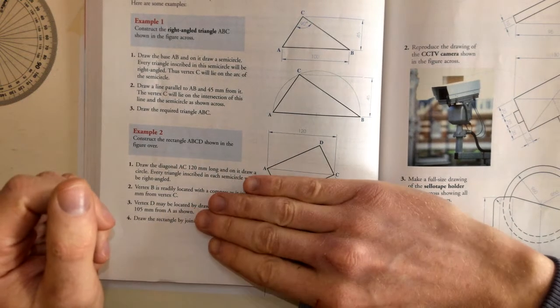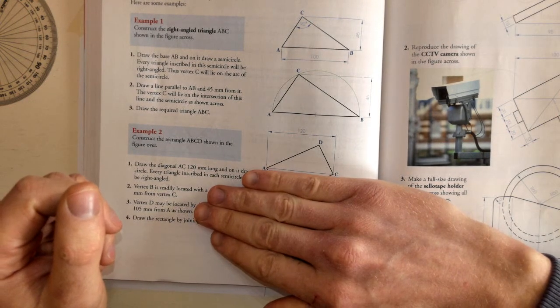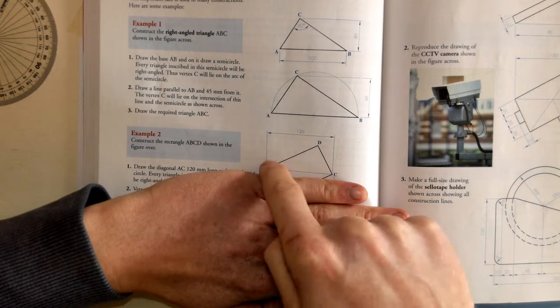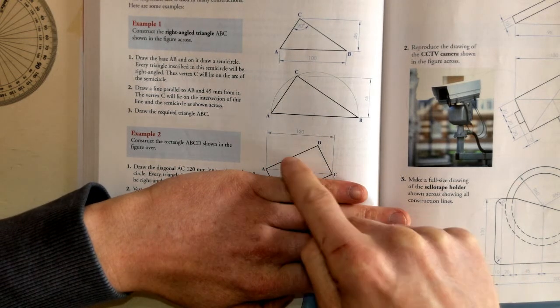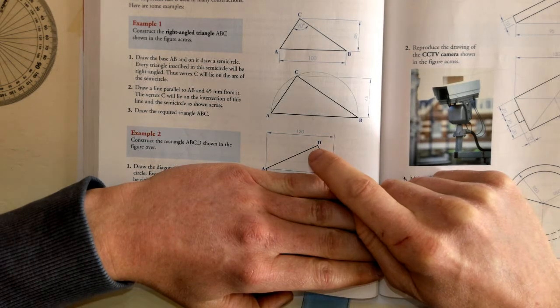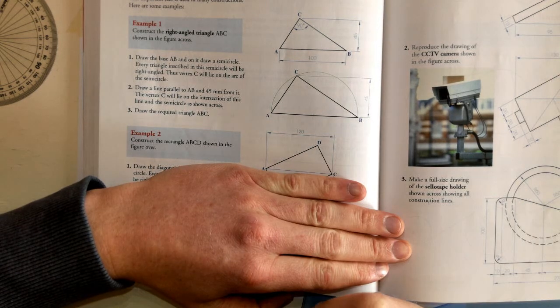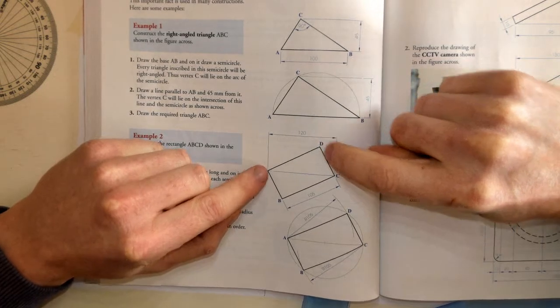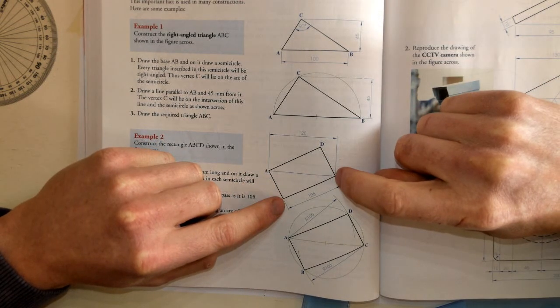If I forget about the bottom half of that rectangle for a moment, and just break it into a triangle, ADC. I know that this angle up here at the top is 90 degrees, and I know that the line AD has to be 105.